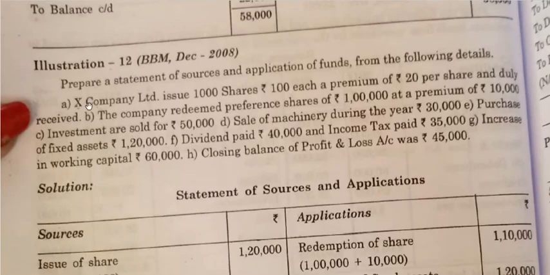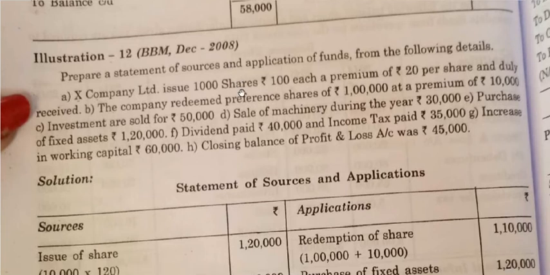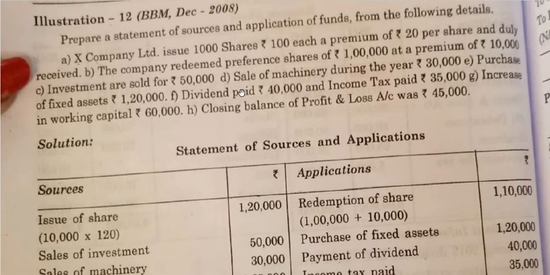The next question: prepare a statement of source and application of funds from the following details. X Company Limited issued 1,000 shares of rupees 100 each at a premium of rupees 20 per share, and duly received. So what is your share premium? The issue of shares is 100 rupees but with a premium of 20 rupees.